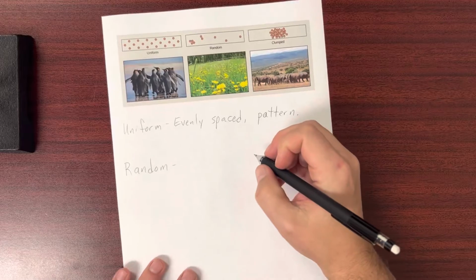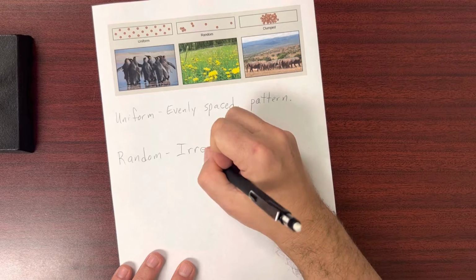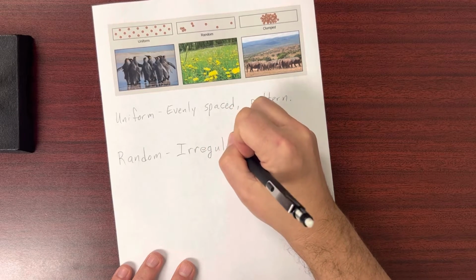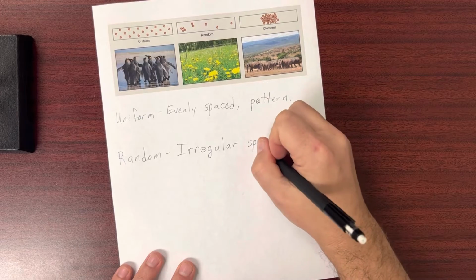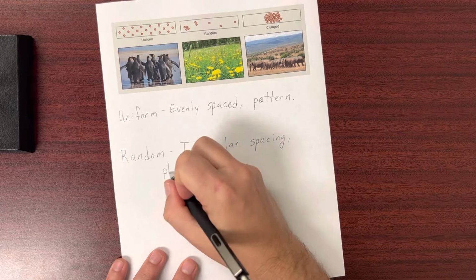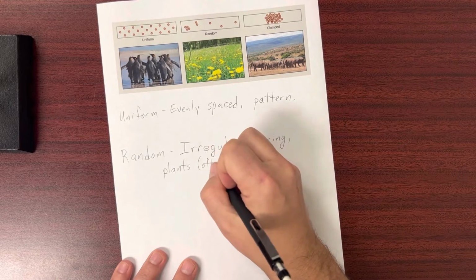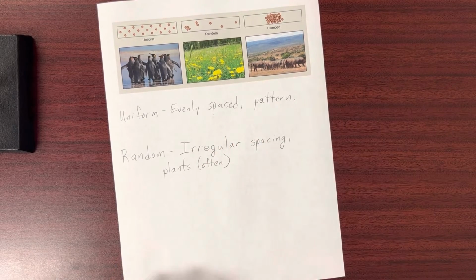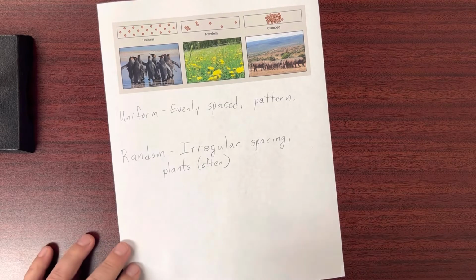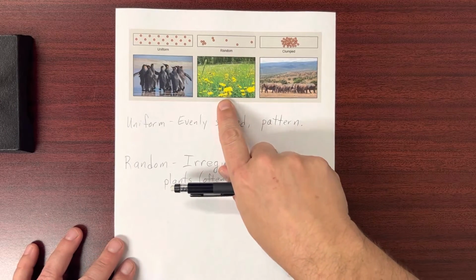The next one is random. In this case, it's irregular spacing. There doesn't seem to be a pattern to it. It would be haphazard, that's another term for that. And you see this mostly with plants because it's somewhat random where you're going to find plants growing, because they could have been dispersed on the wind, or they could have been carried randomly by animals or other pollinators. So they tend to be found in irregular spacing, like the image here with the dandelions.